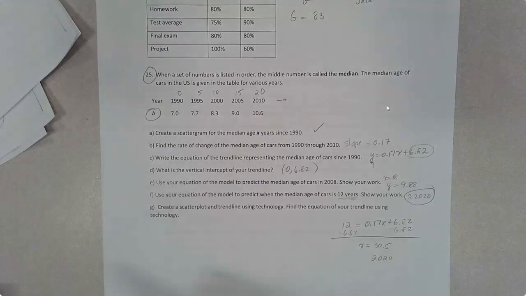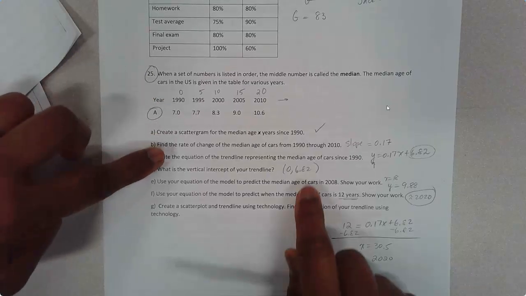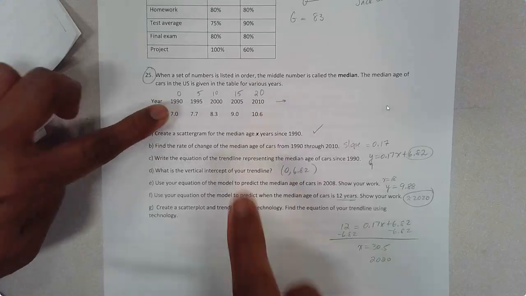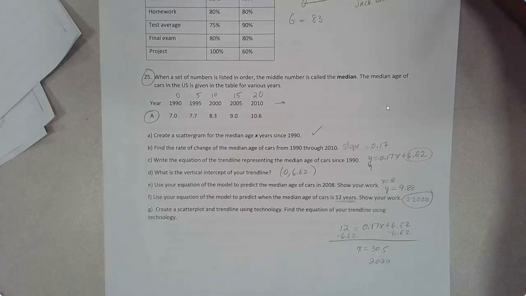Now, my answer key that I'm going to post, I'm not just doing it on Desmos, I'm also doing it by hand. For doing it by hand, we just take the starting point and the ending point and find the slope by hand. You can check that in my answer key.